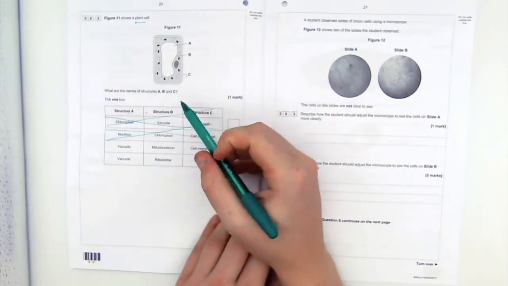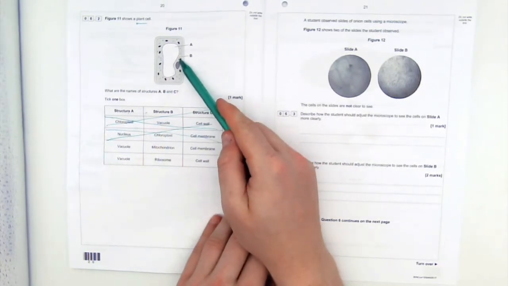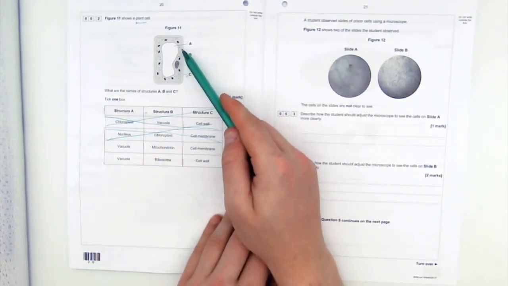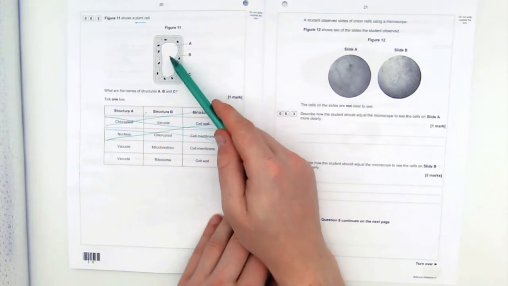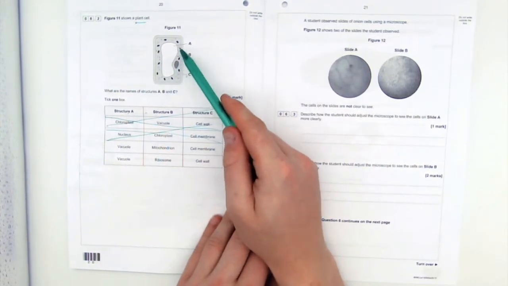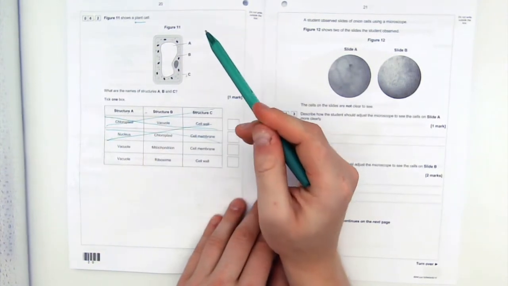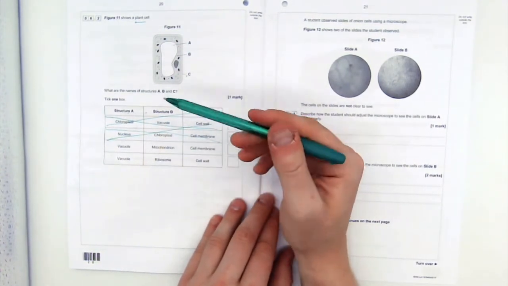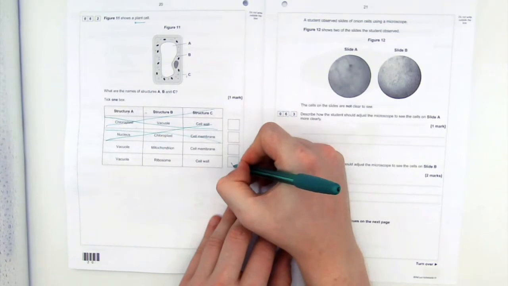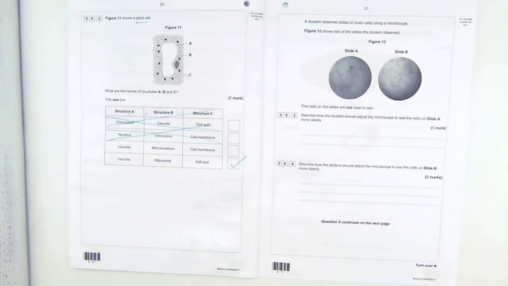But just to clarify, we'll just make sure of this. B is pointing to the smallest structure I can see here. And the smallest structure in a plant cell, or most eukaryotic cells, is a ribosome. They're very, very tiny. Can't see them with a light microscope, need an electron microscope. So that means the bottom row is the one that we're after.